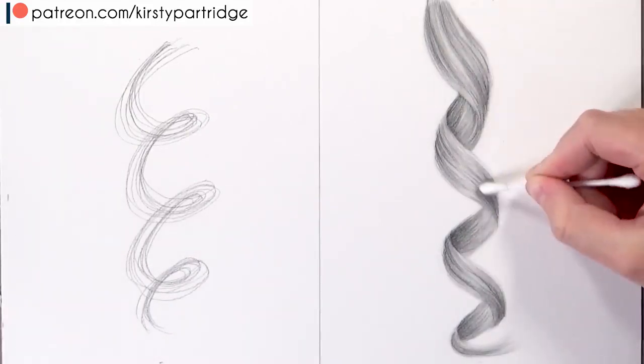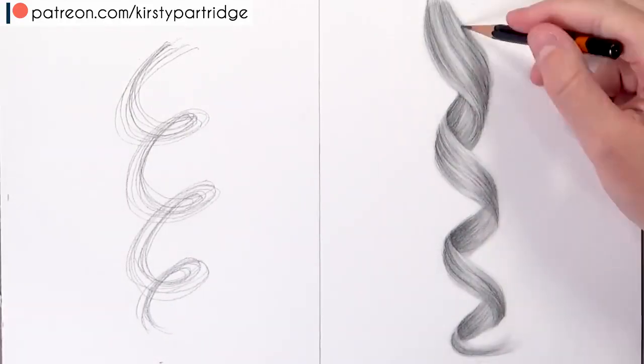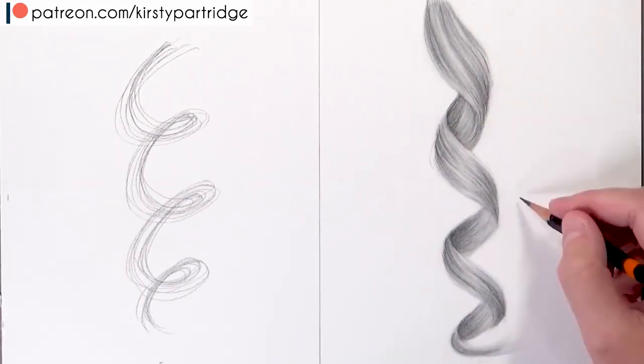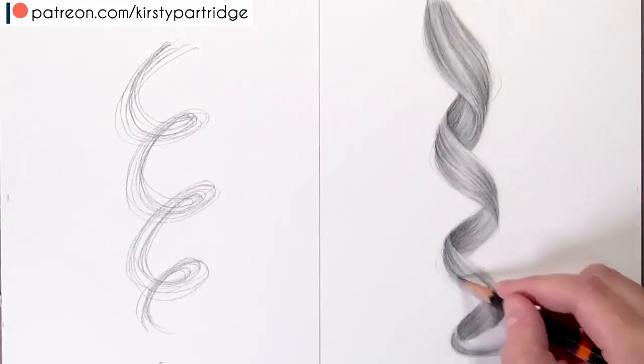So now what I'm doing is I'm just adding some little flyaway hairs to help break up the curl to make it look a bit more natural. There tends to be lots of little flyaway hairs.